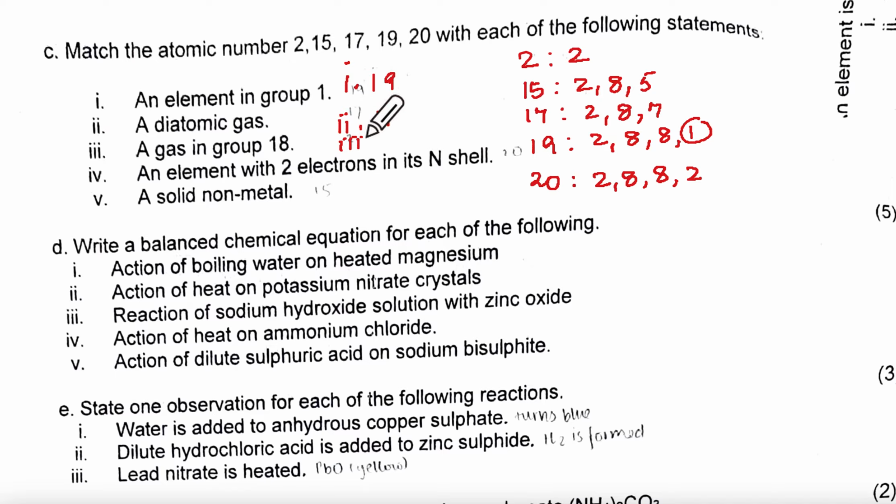What will be the third one? 18 means noble gas. Noble gas will be having full complete octet or duplet, means this one, correct? Then the fourth one, 2 electrons in its N shell. N shell means K, L, M, N. Can you see that? Which one it is?